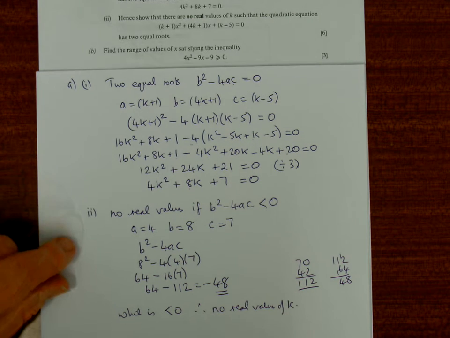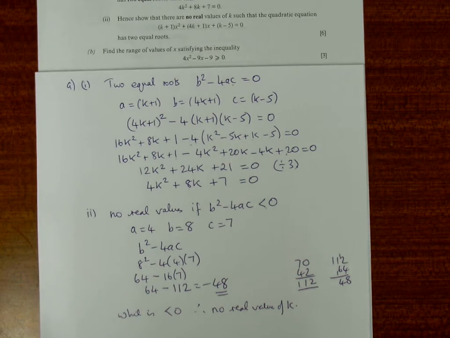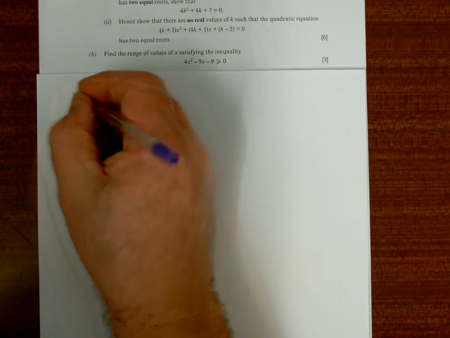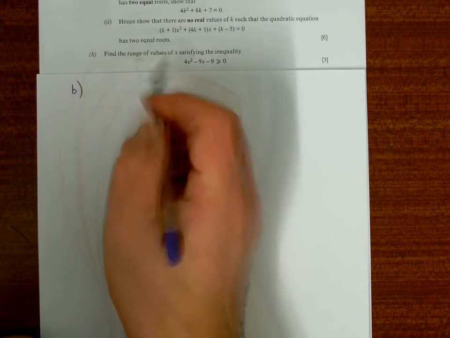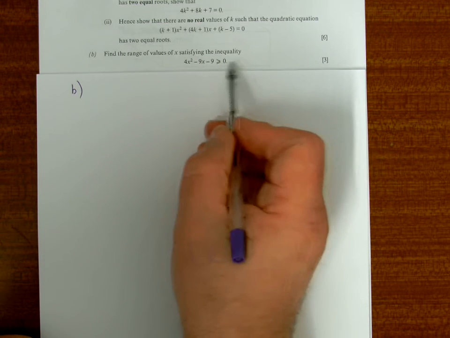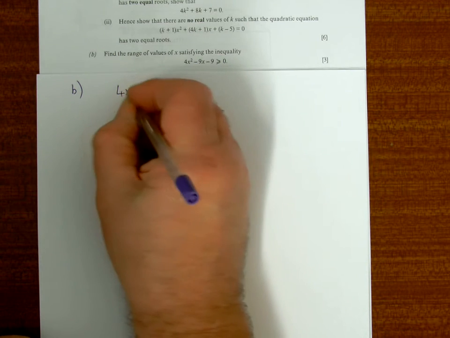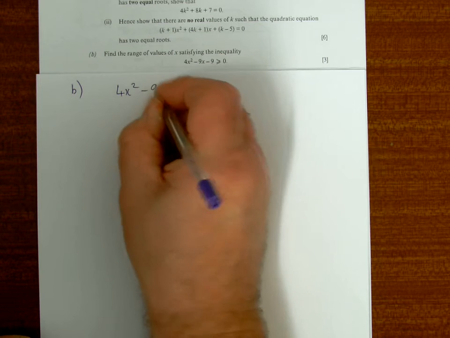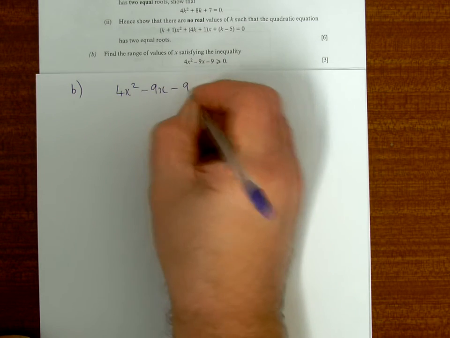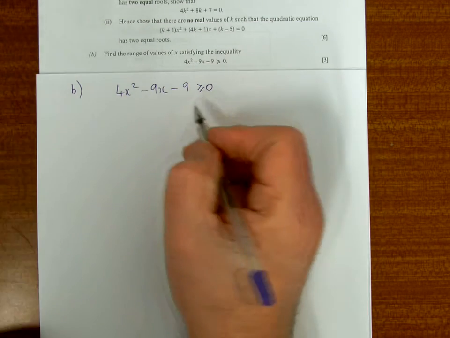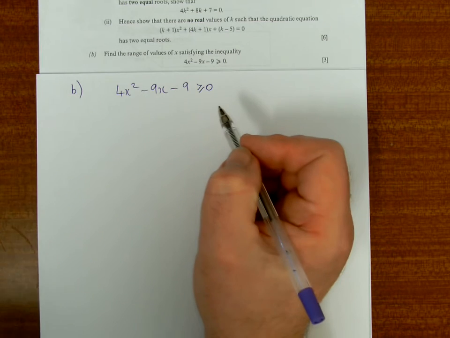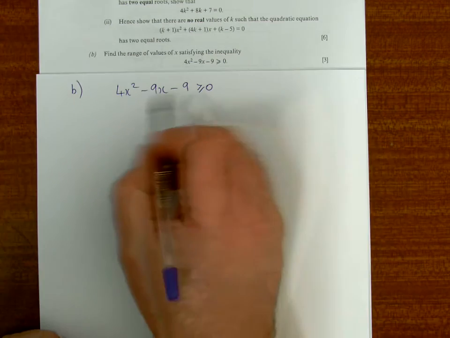Right, part B, find the range of values satisfying. So we're solving this inequality, a straightforward inequality. So the first job is to factorize this quadratic. So we get the key values.